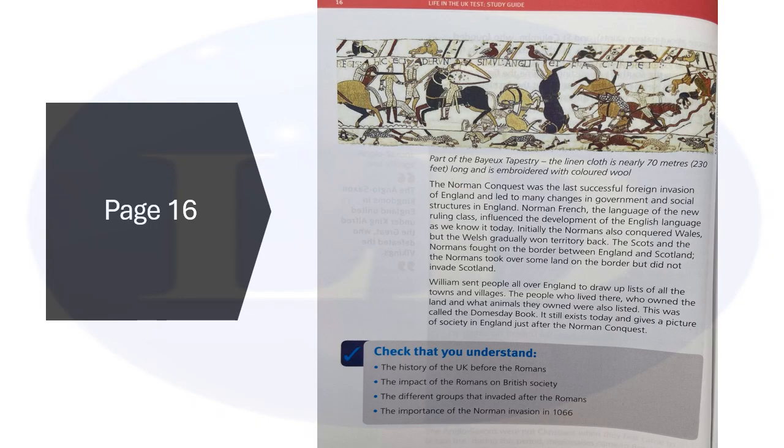Okay, so this is the embroidery. Bayeux Tapestry means that it's a long piece of cloth. It is actually 70 meters long, 230 feet long, and it is thread work. They made it to remember, or to commemorate, this battle. So this is in France. It's a very strange thing, but sometimes you will have questions about this embroidered piece. They would say, how long is the Bayeux Tapestry? 70 meters, sometimes in feet.